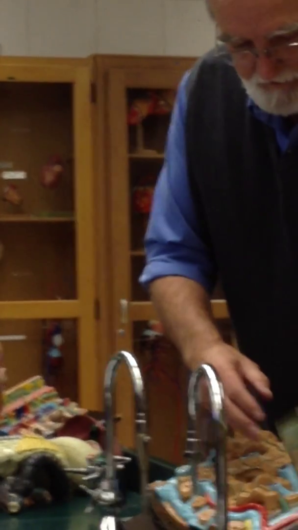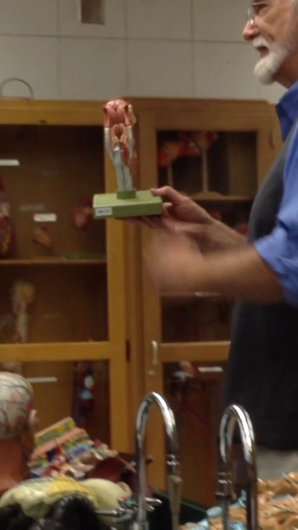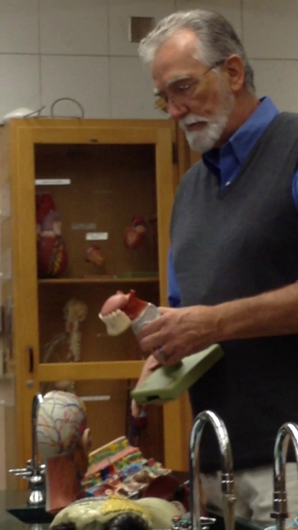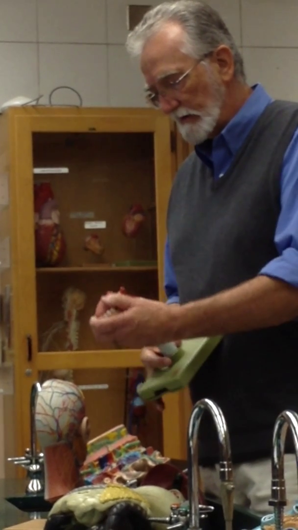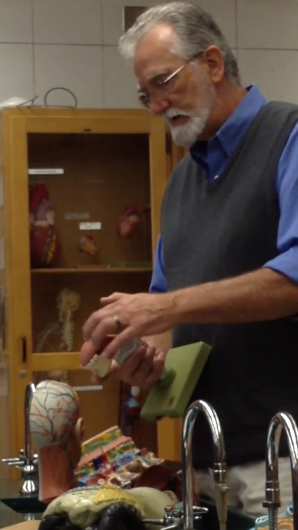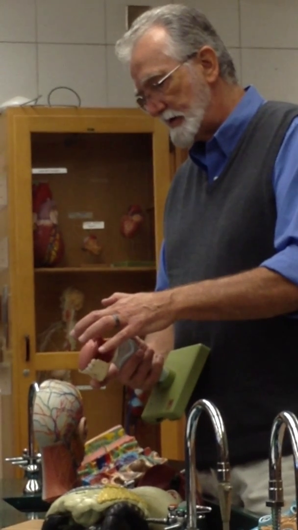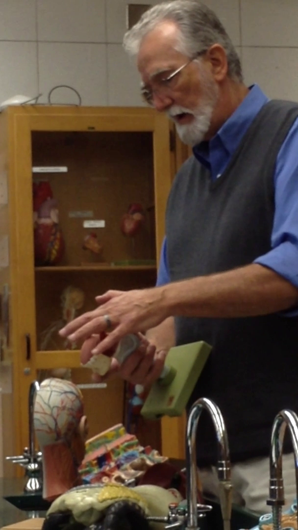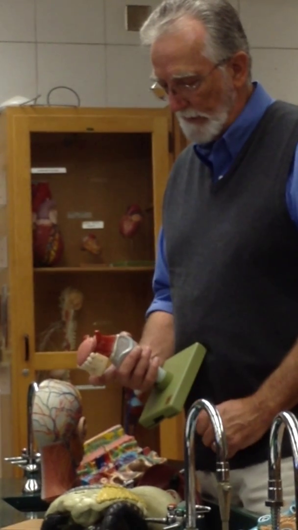That one's easy. Tongue. Sometimes they use this. Doesn't that look like an alien? Anyway, part of the digestive system is the tongue. So they can ask you about the different papillae on top. These are called circumvallate papillae.